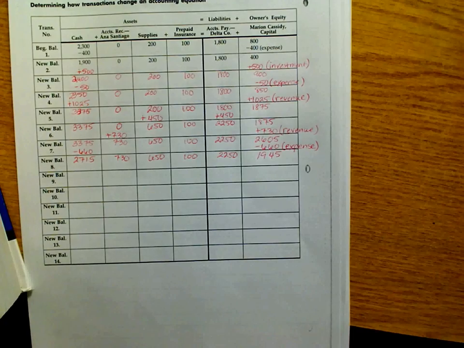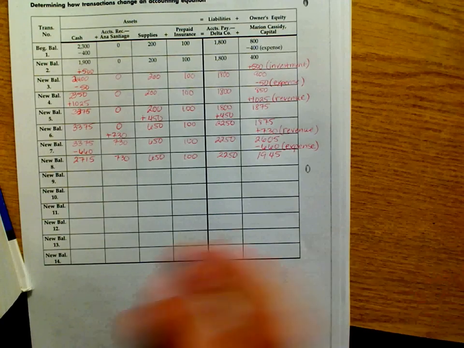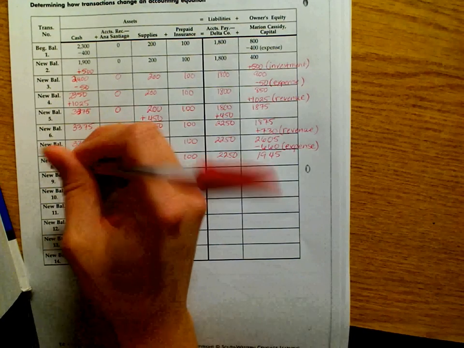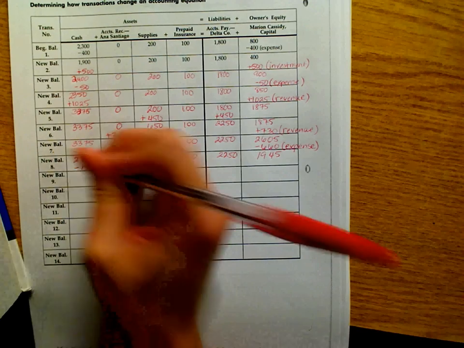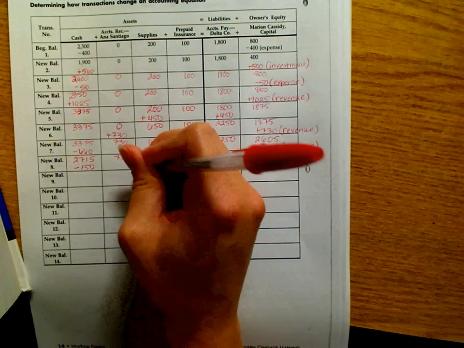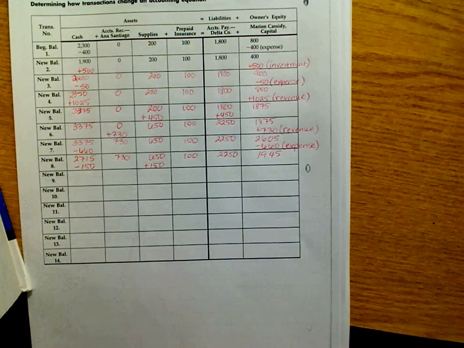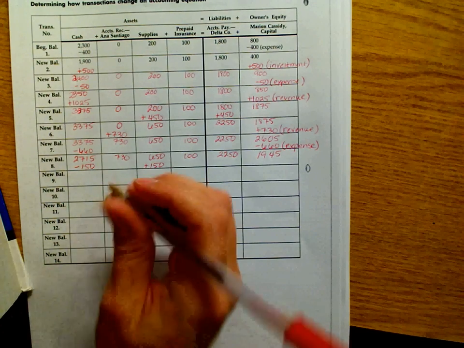Alright, 8. Paid cash for supplies. Who have I not called on? Mason! 150. So what accounts? Cash and supplies. Are they going up or down? Yep, cash goes down and supplies goes up. So decrease cash 150, increase supplies 150. And why is it that I can have a minus here and a plus here? Because it's on the same side. So that's the only time we can have opposite signs.